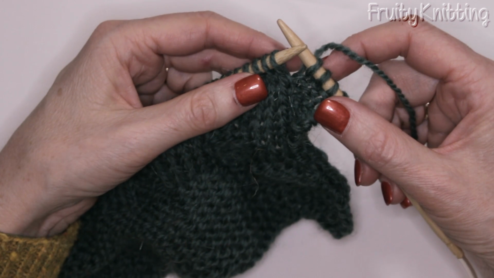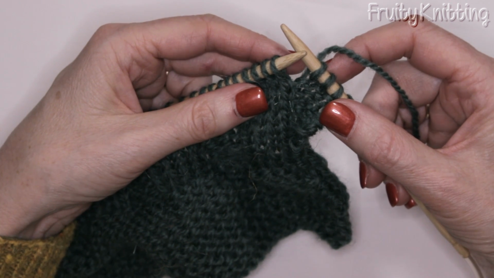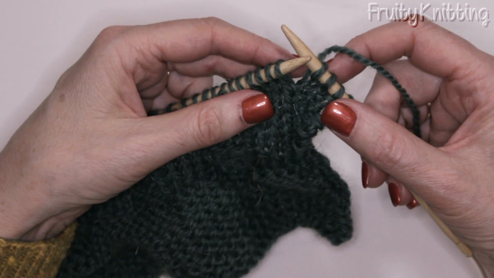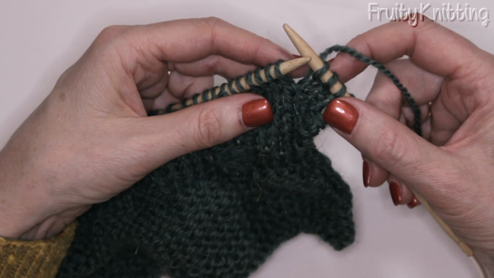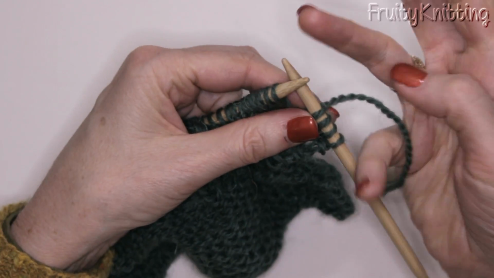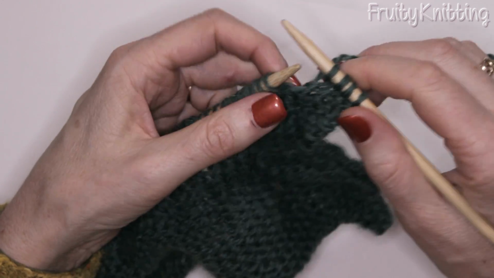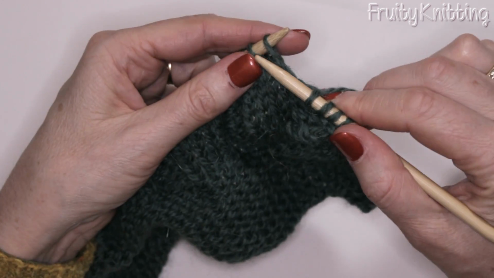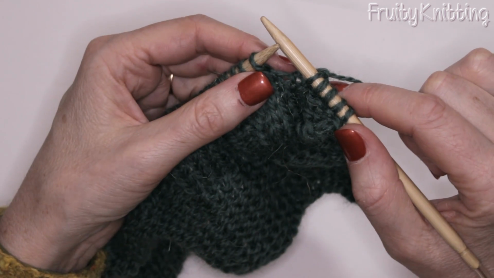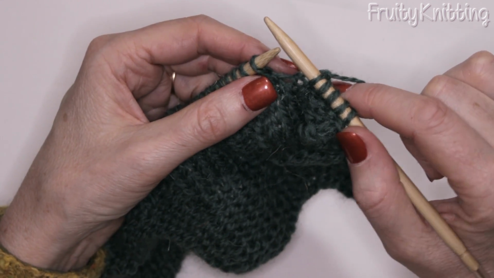So I'm going to show you now yarn over. So both yarn over knitting and yarn over purl, and yarn over in between a knit and purl stitch. So we'll start with knit 1, yarn over, knit 1, which you'll find written in patterns. So we knit a stitch, and yarn over is going to create an extra stitch.